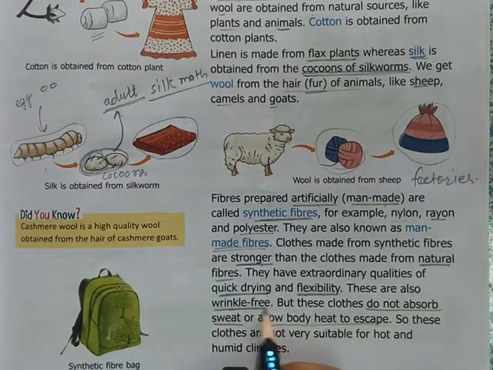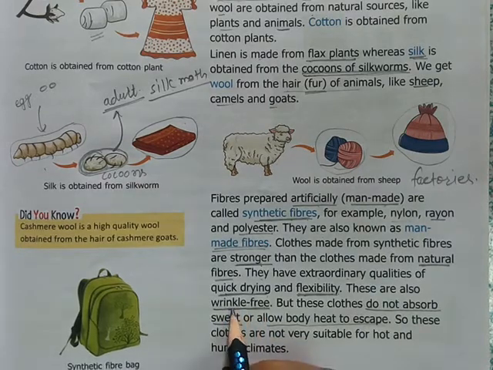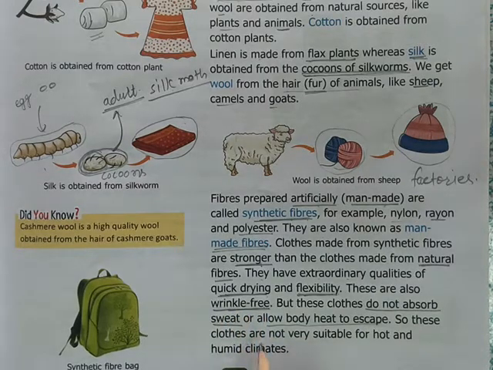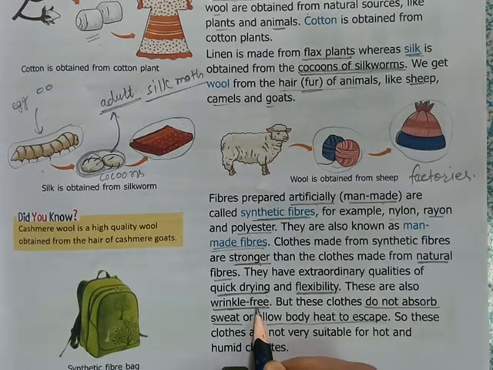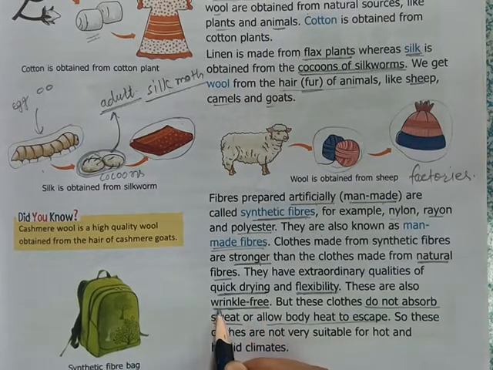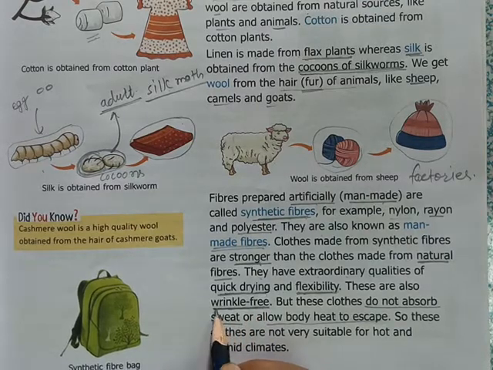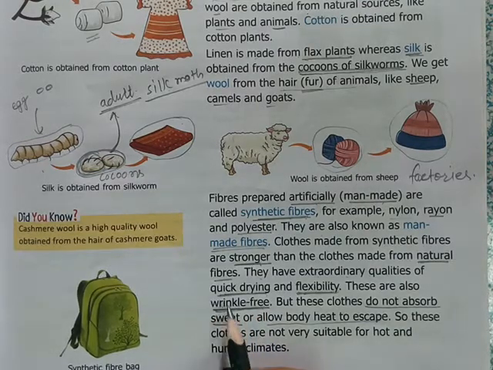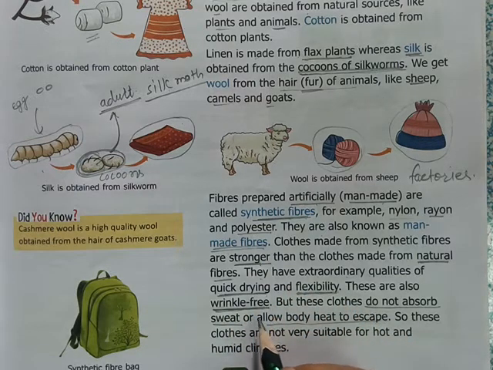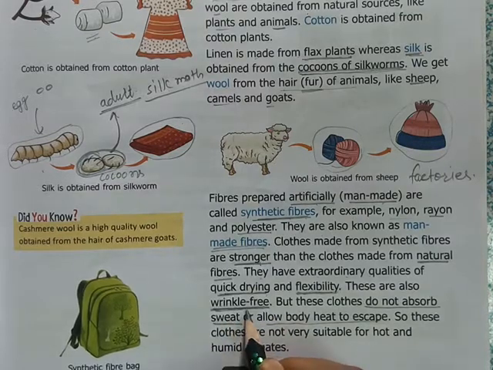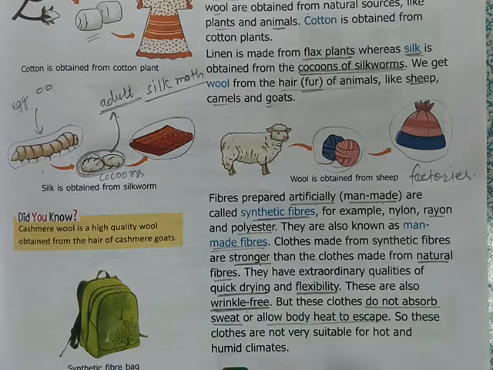They are also wrinkle free. Cotton clothes we have to iron before using, but synthetic clothes can be worn many times and they do not have wrinkles. Wrinkles are like when we crush a paper, then it has wrinkles on it. In the same way, clothes also have wrinkles, and synthetic clothes are wrinkle free.